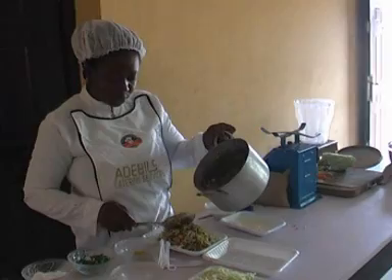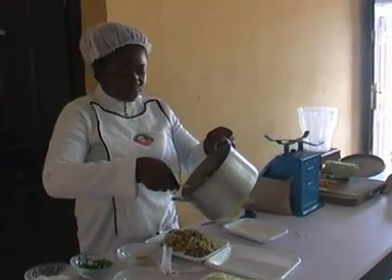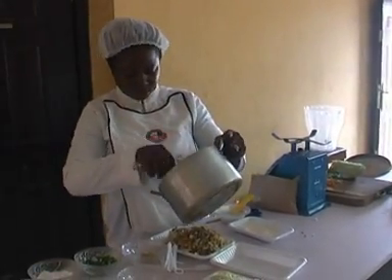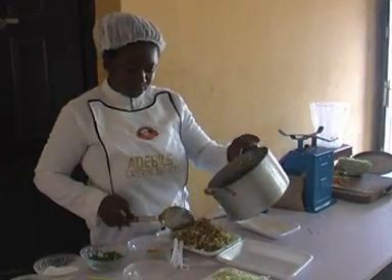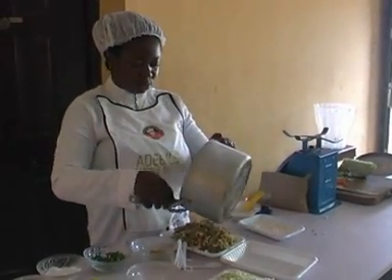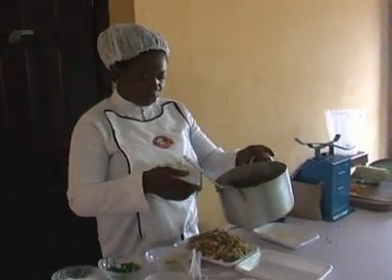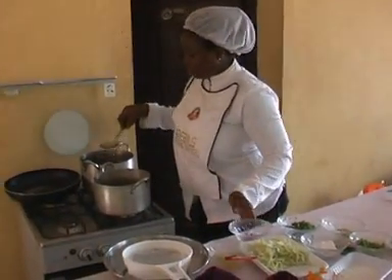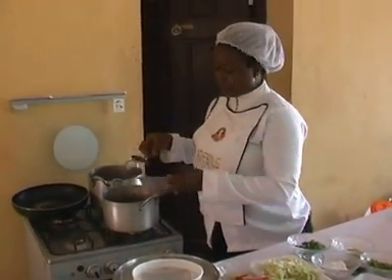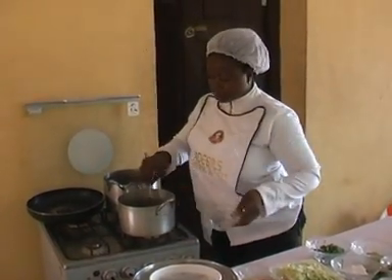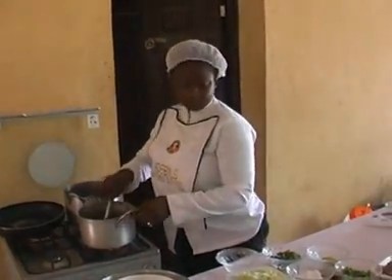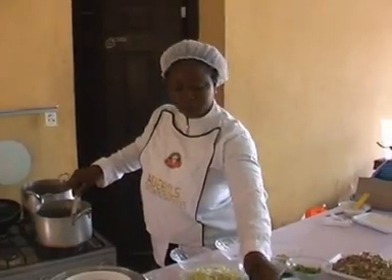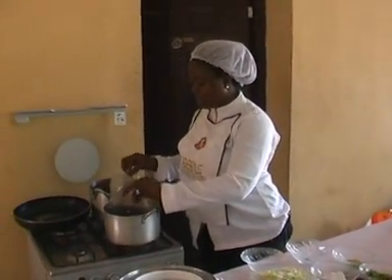This is samosa filling, samosa sauce. Firstly, you add your vegetable oil, add your diced onions, you stir. Add spring onion, diced and shredded carrots.